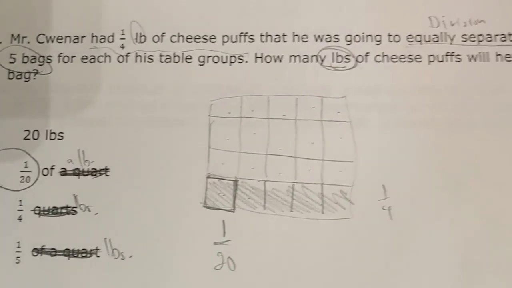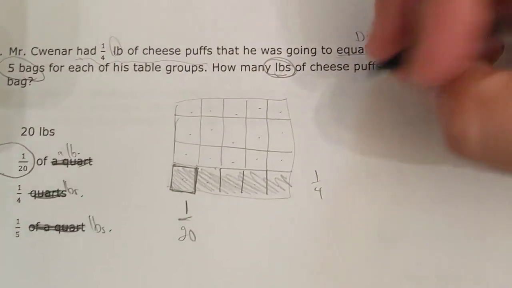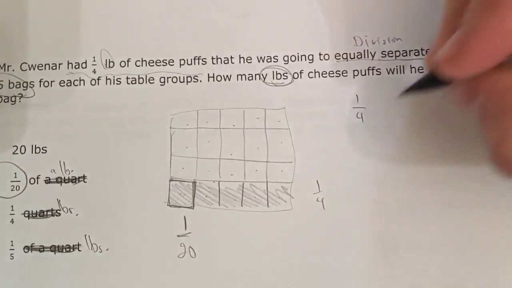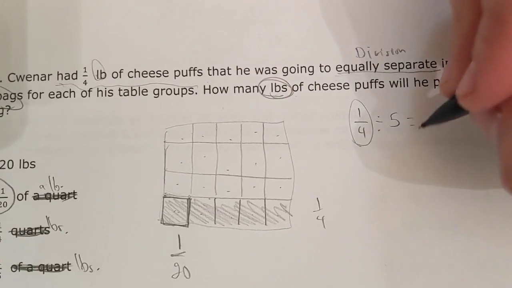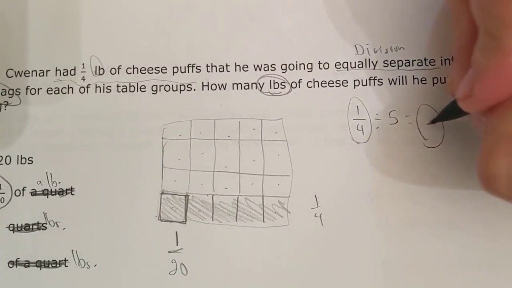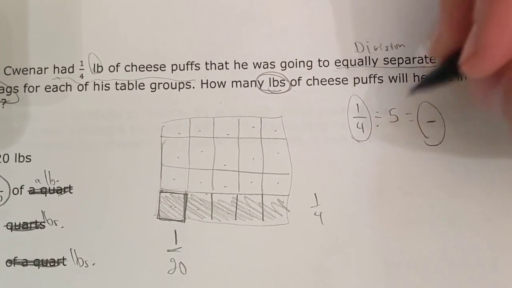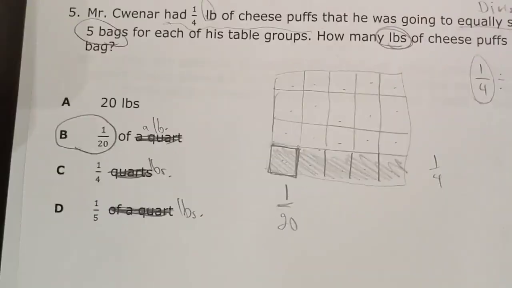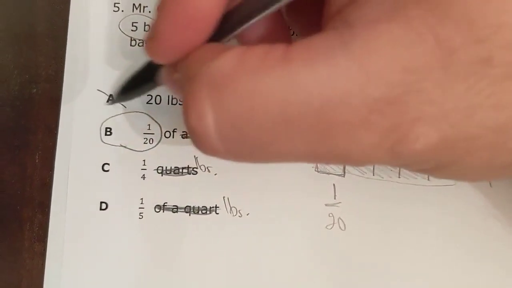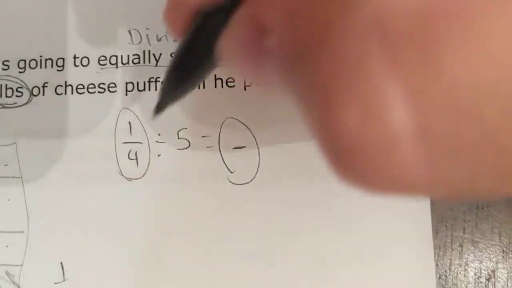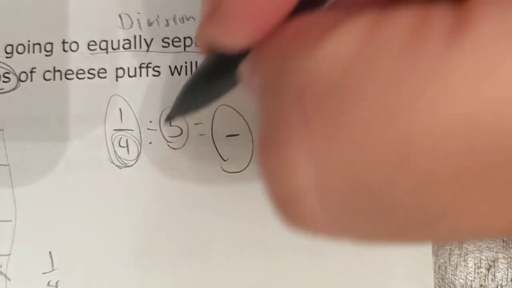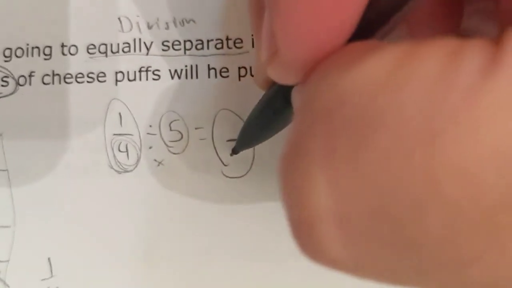Another way you could have done it is by realizing that you have 1/4 and you're dividing it by 5. If you start with a fraction, we did this in class, you end with a fraction. So our answer should be a fraction if we're going to use the algorithm, which means it's not going to be answer choice A. It can't be because it's not a fraction. The other ones are fractions, but if you remember the algorithm, in order to find the answer, all we have to do is multiply the bottom number times the whole number. So 4 times 5 gives you 20.